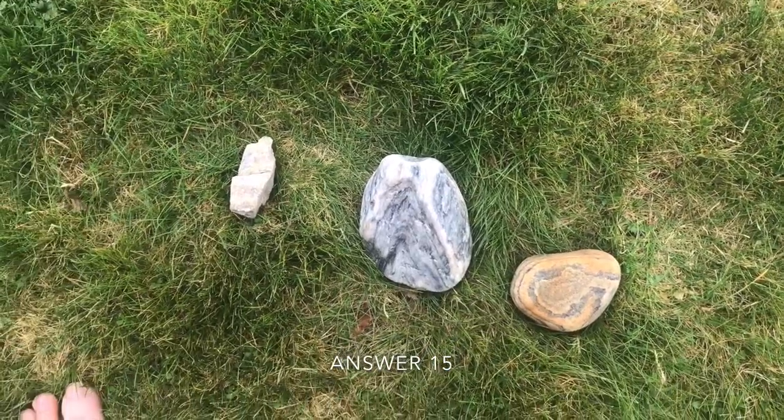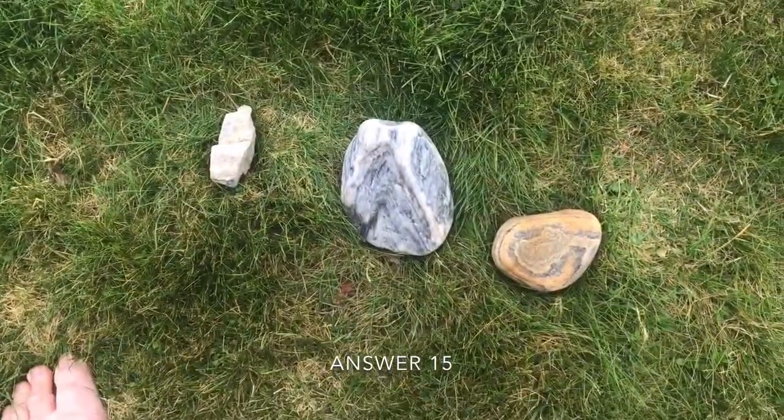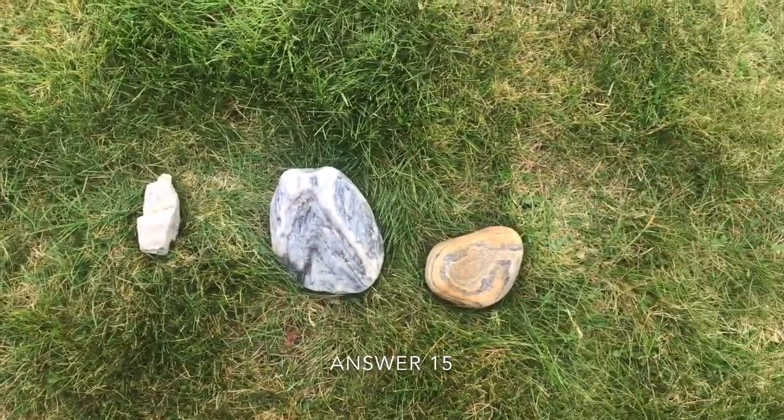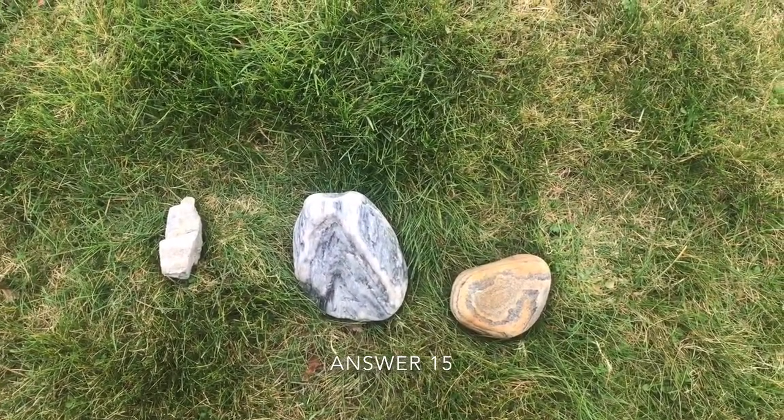And I think our dog has taken the quartz vein because it's not here. So I'll have to go and see if he's destroying his teeth on that.